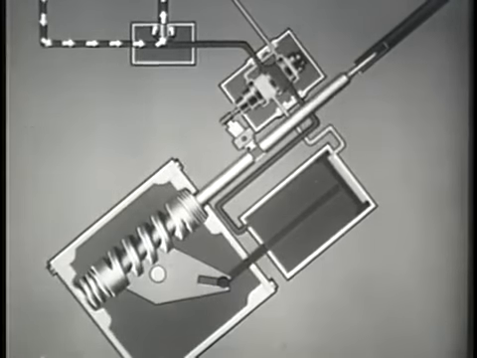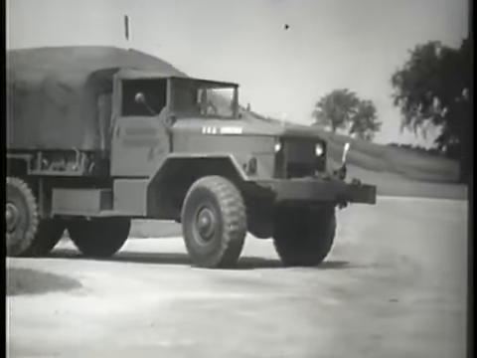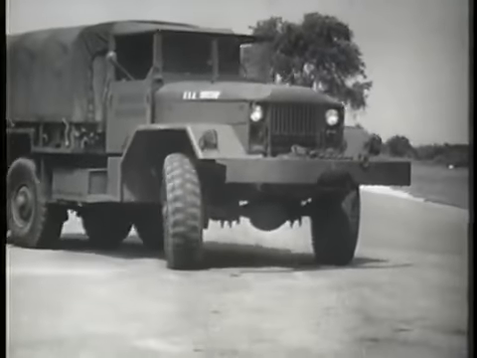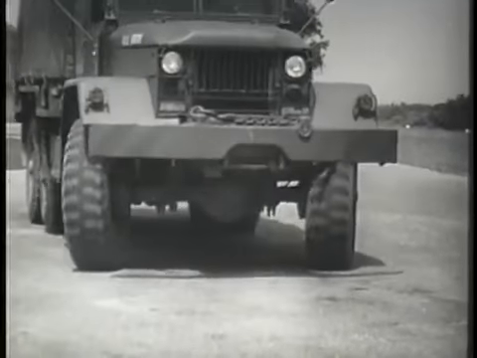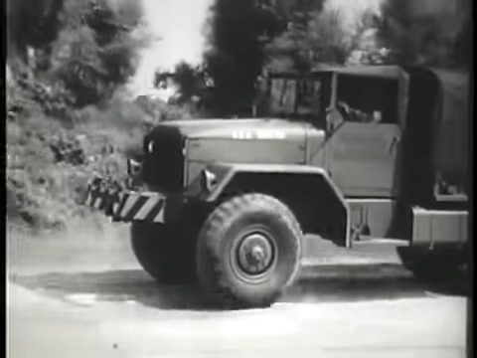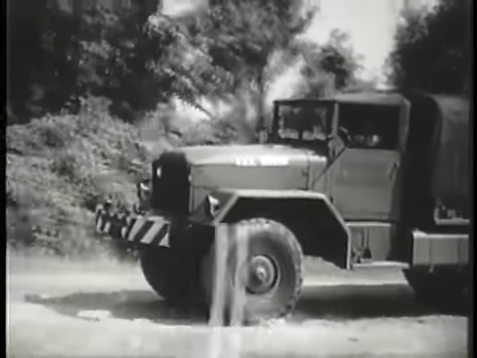After completing a turn, the driver releases tension on the steering wheel, and the steering system is returned to straight-ahead position by the steering geometry of the front wheels, allowing the hydraulic system to return to the neutral position.